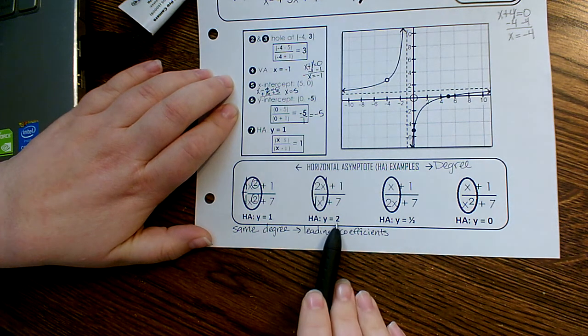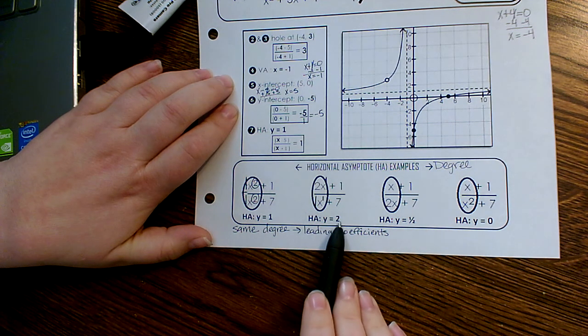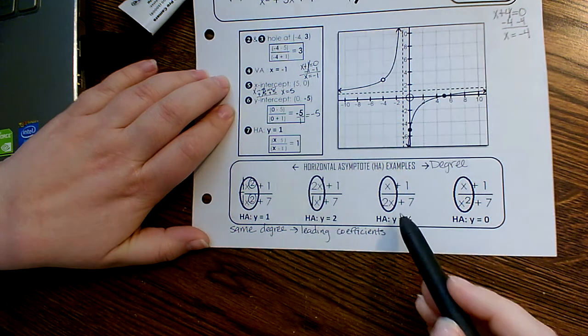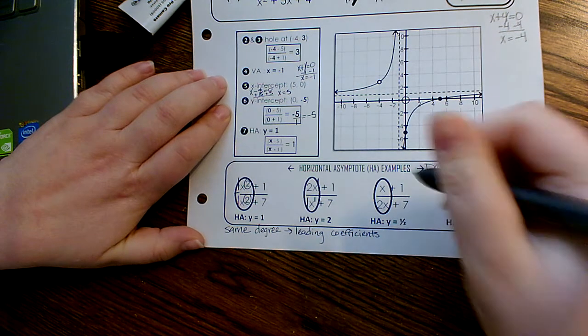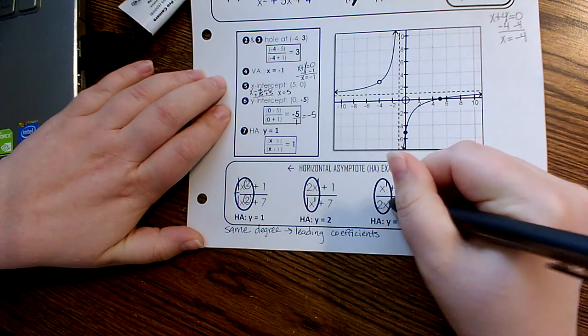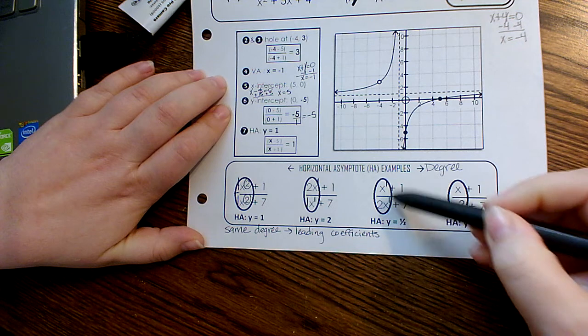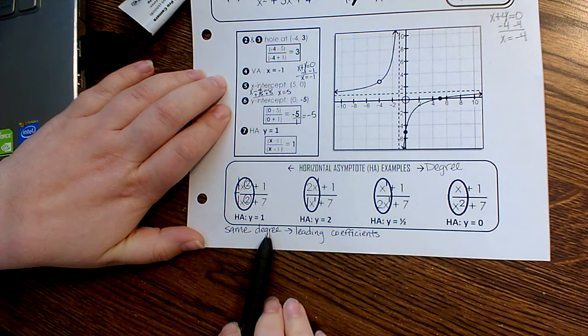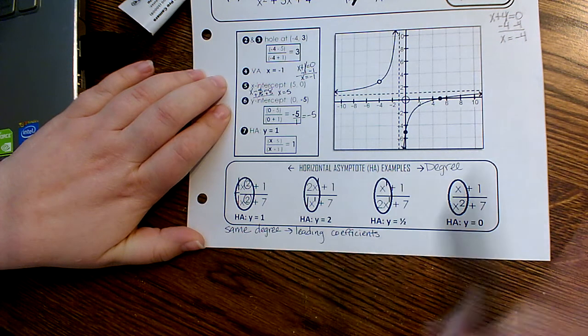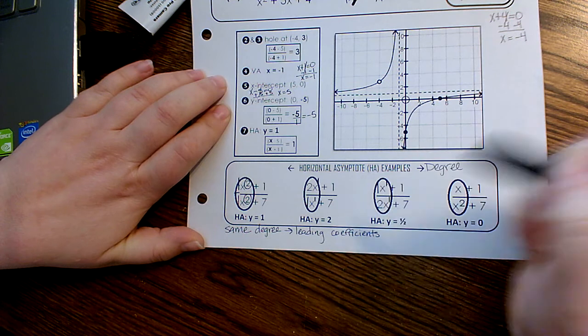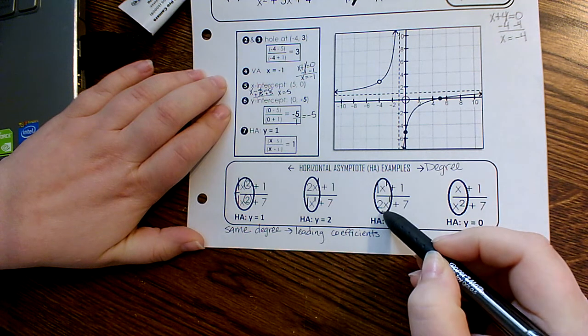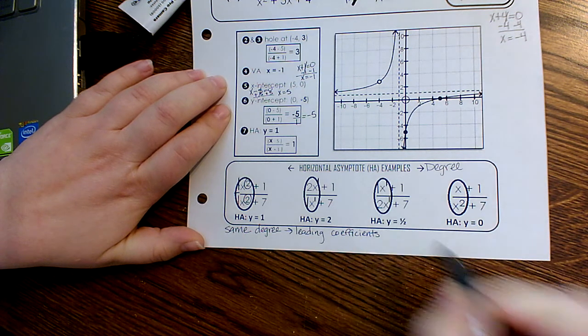So the horizontal asymptote for this example is at y equals 2. The third example also has the same degree, an understood 1 for both of those degrees. If you have the same degree, we look at the leading coefficients. The leading coefficient here is 1 over 2. So that's why it's 1/2 this time.